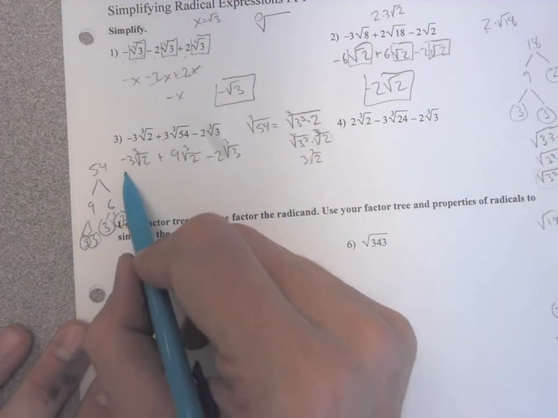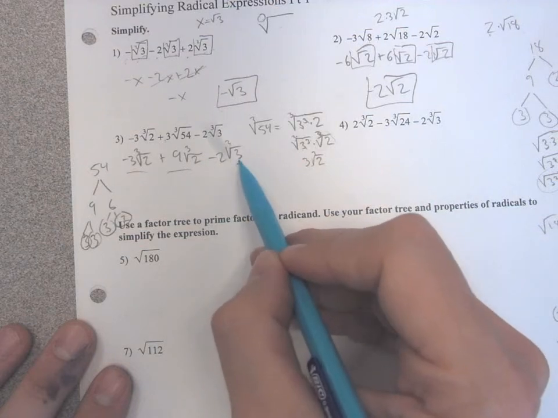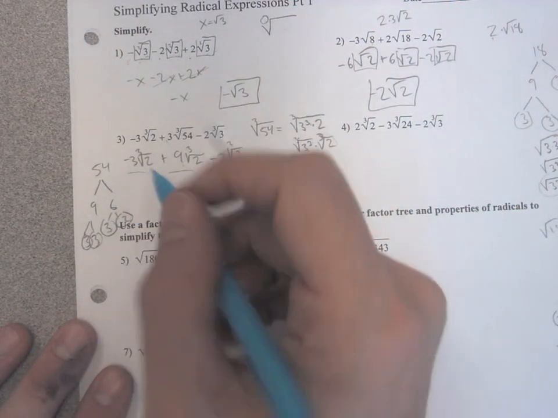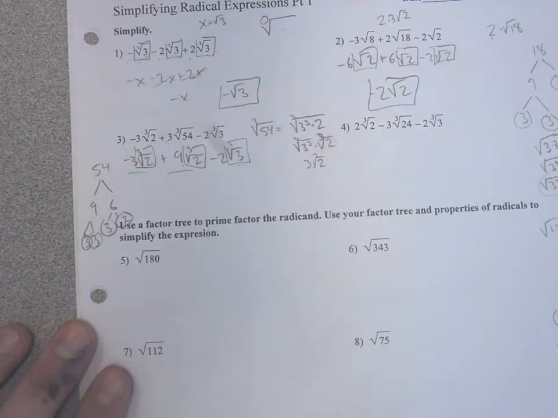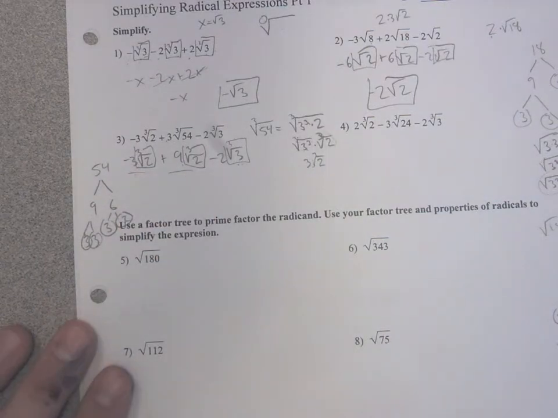Well, these guys right here are kind of the like radicals, but this one's not because it doesn't have the same radicand. There's a 3 in there instead of a 2. So these ones we can combine if we think of these as like x's and this is like a y. Right? These ones I can combine because it's the same radicand and the same index number.